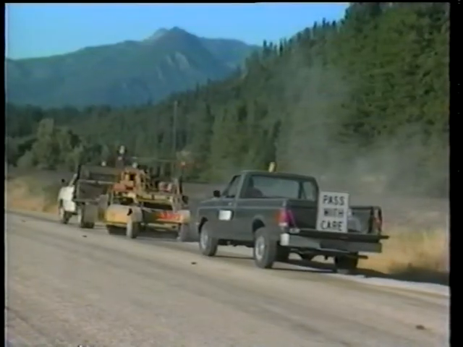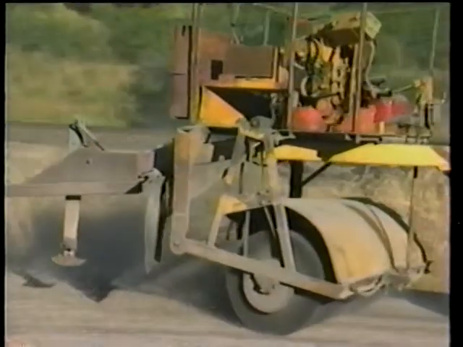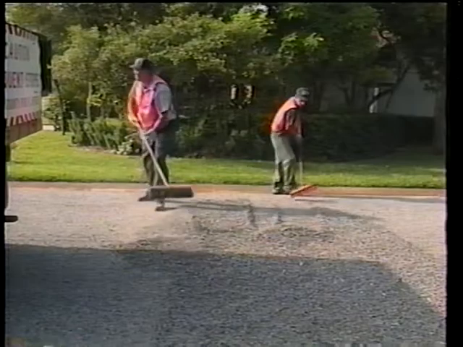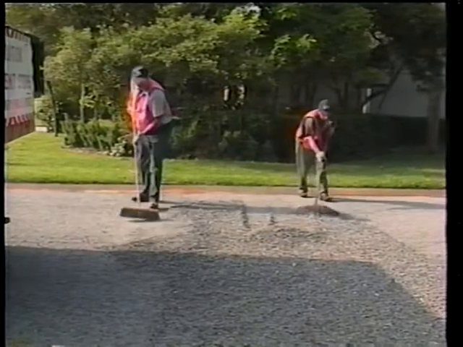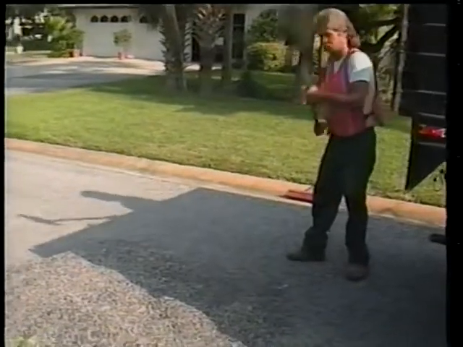Also, make sure the broom is not applying excessive pressure to the surface. In rural areas, the loose aggregate may be broomed to the shoulders of the road. In urban areas, however, they should be broomed to the curb or center line and then removed manually or by vacuum device.